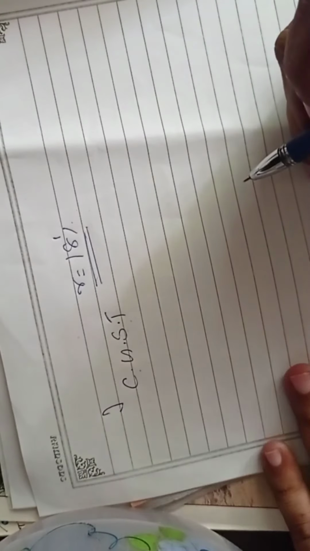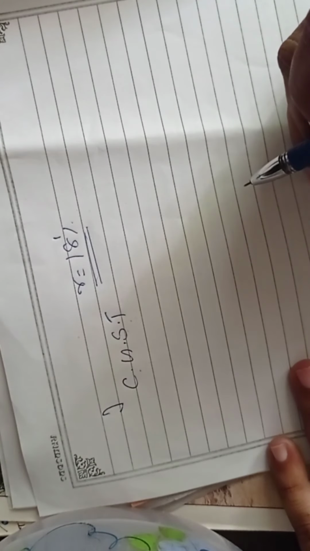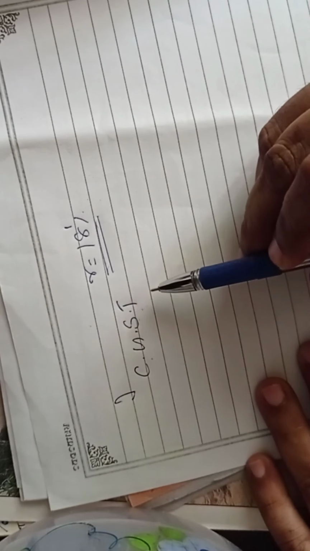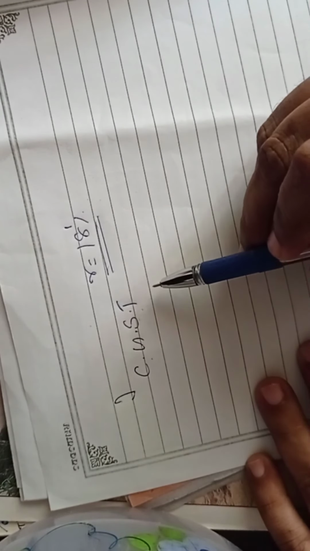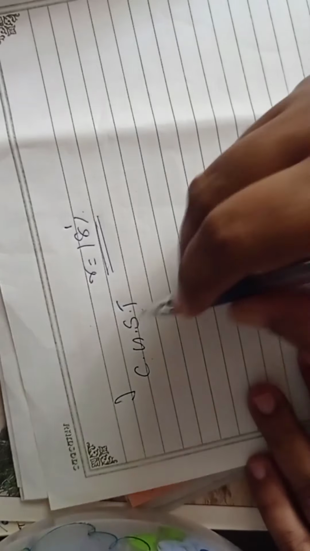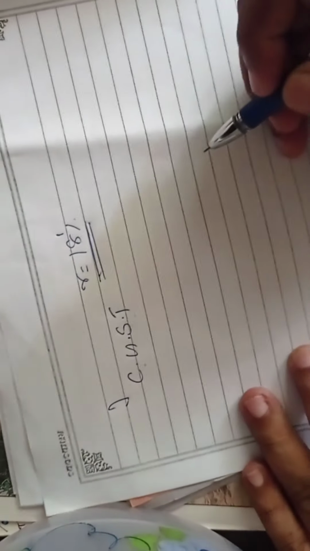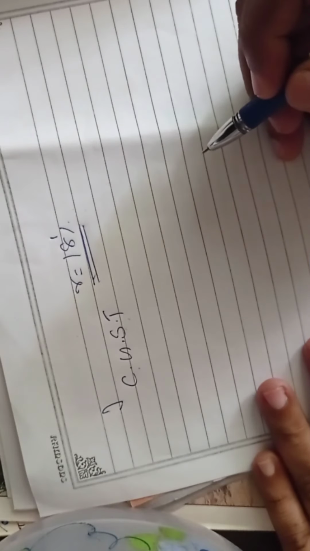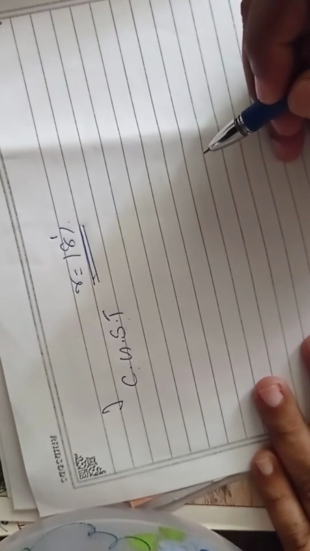Okay, now write one question. All of you take your textbook. A dealer in a city buys goods worth rupees 6,000 from the same city. If the rate of GST is 18%, find how much the dealer will pay for the goods bought.